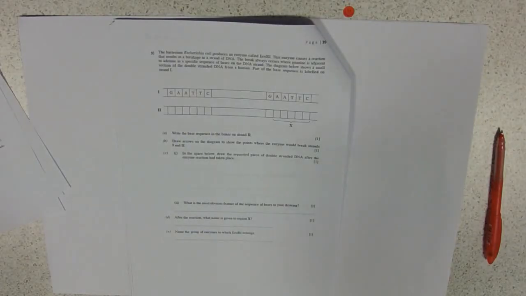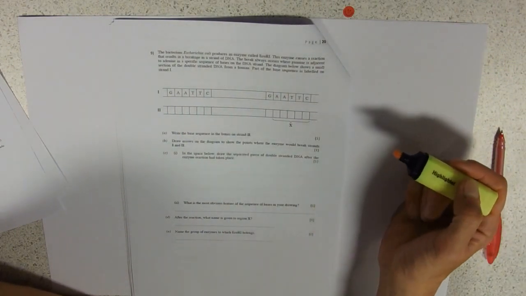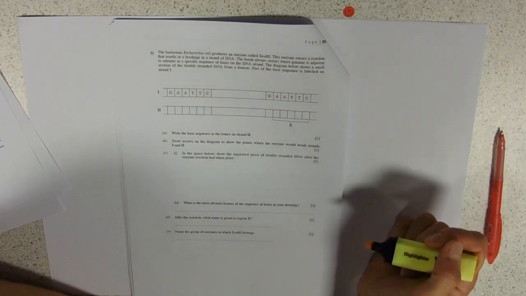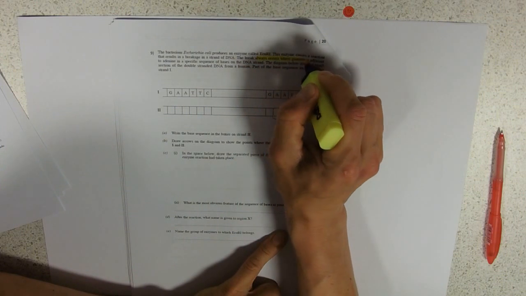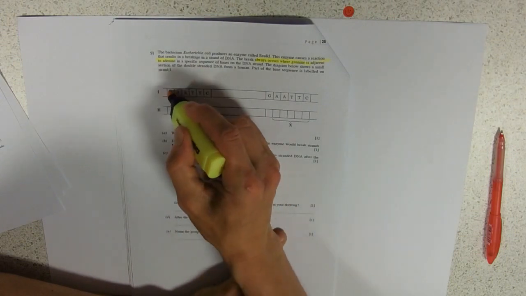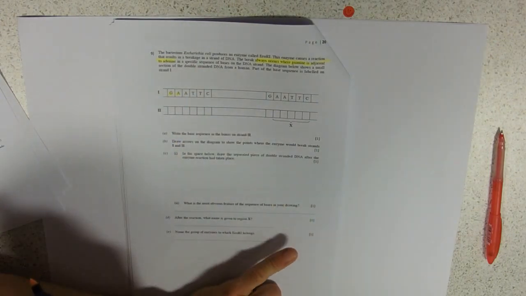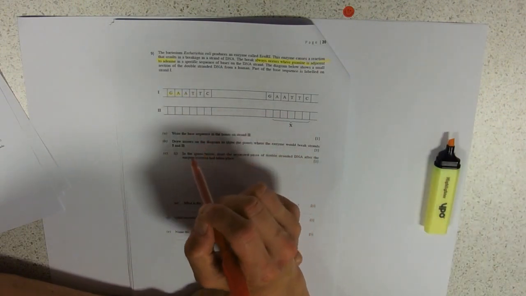This is the Component 2 Taskbook Help Me video, and we are into applications of genetics. We've got the bacterium E. coli, which produces an enzyme that can break DNA. The break always occurs where guanine is next to adenine. So where guanine is next to adenine, that's where a break might occur.